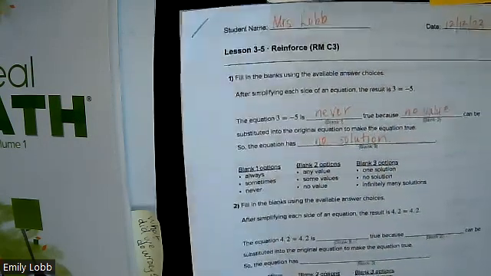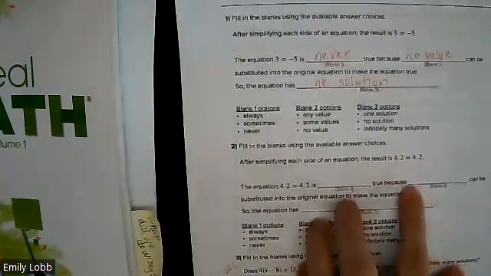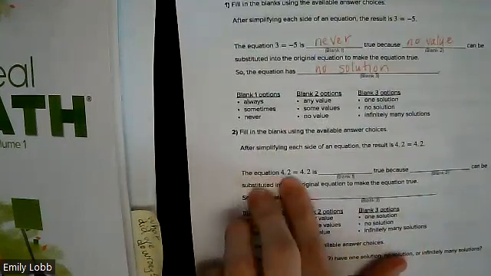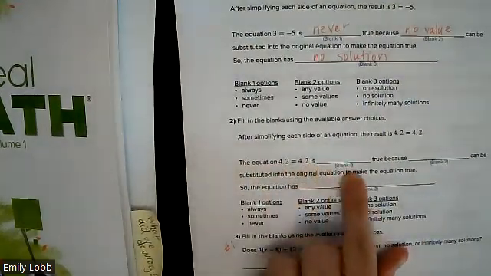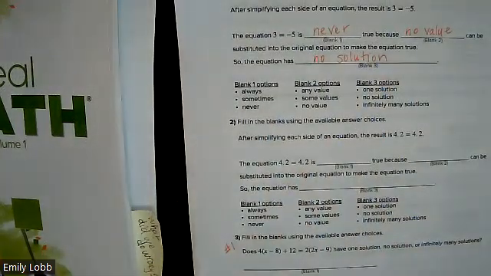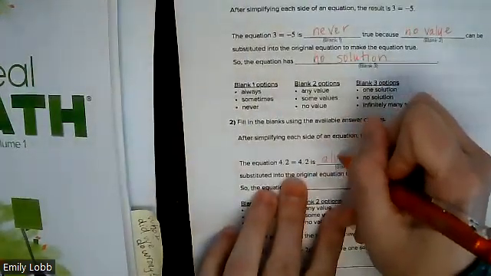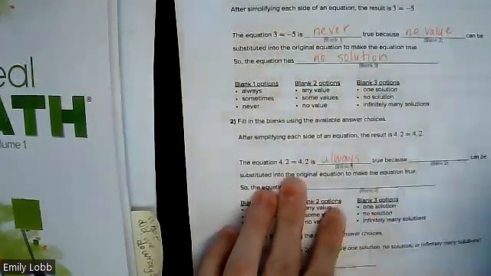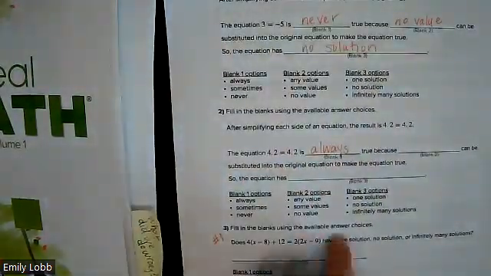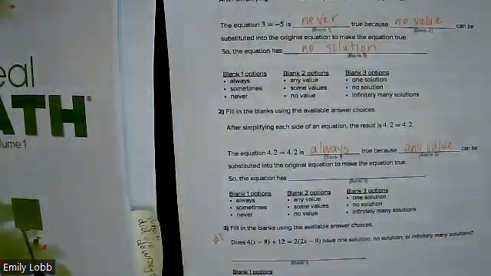After simplifying each side of an equation, the result is 4 2/10 = 4 2/10. The equation 4 2/10 = 4 2/10 is always, sometimes, or never true. Doesn't 4 2/10 always equal 4 2/10? So we can say this is always true because any value can be substituted into the original equation to make the equation true.